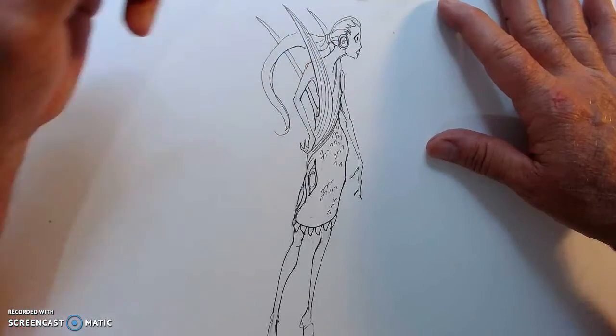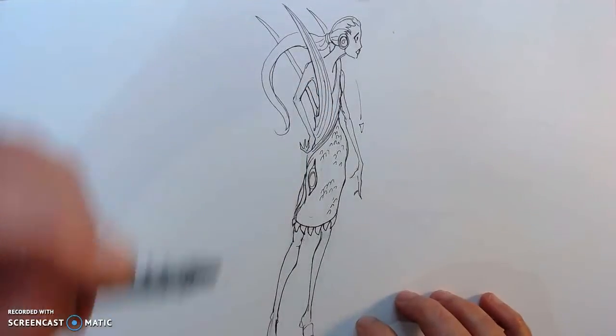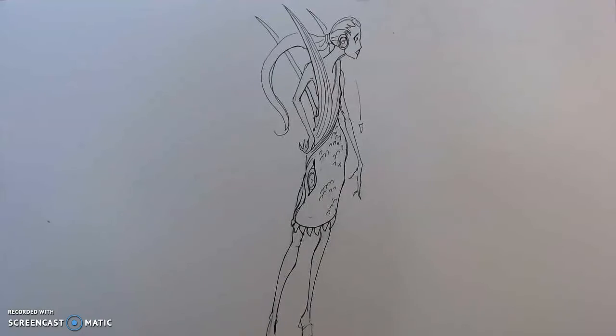All right. So anyway, it's a little fishy, but fish kind of jumping down this way, right? There's his eyeball. Anywho, there you go. Thank you.